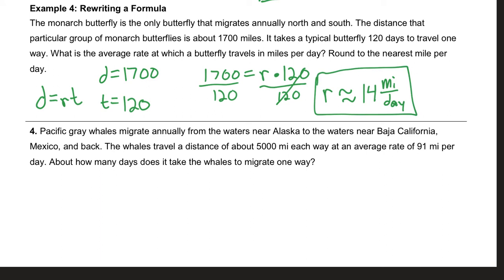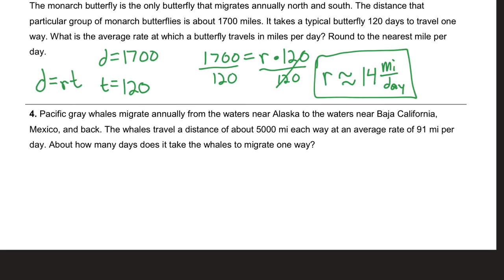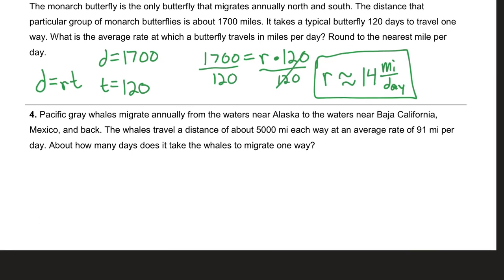So last guided practice is number 4. It's the same problem, just with a different situation.